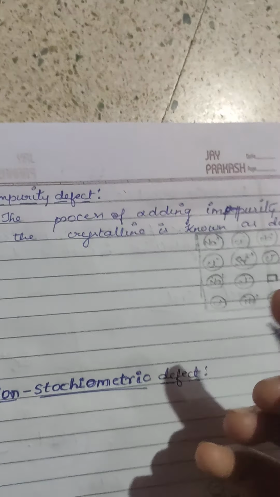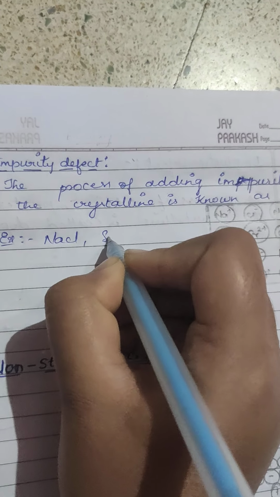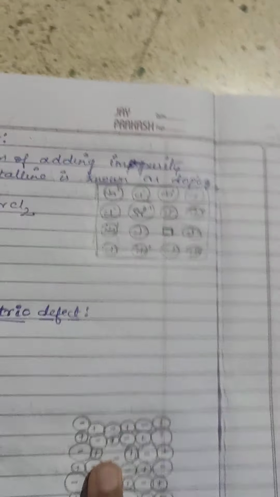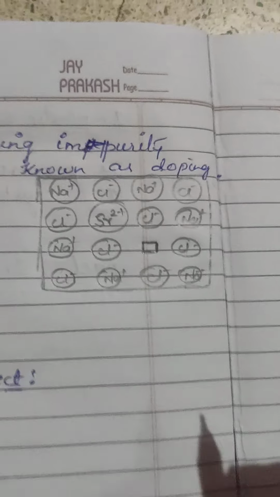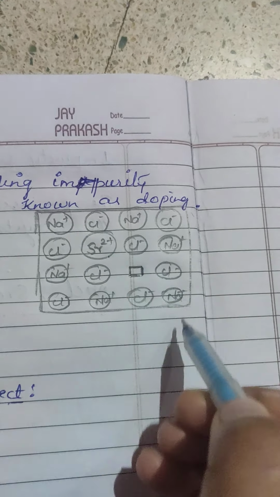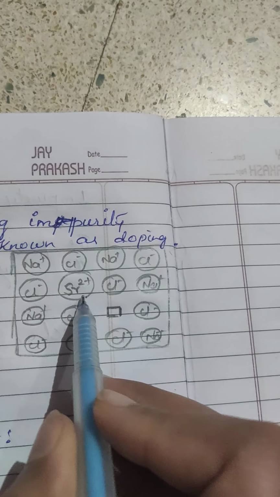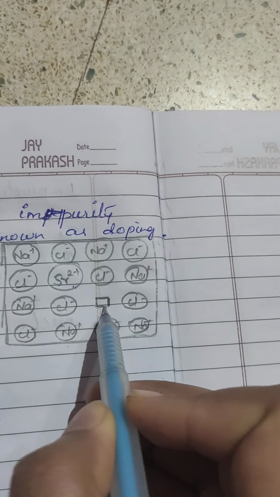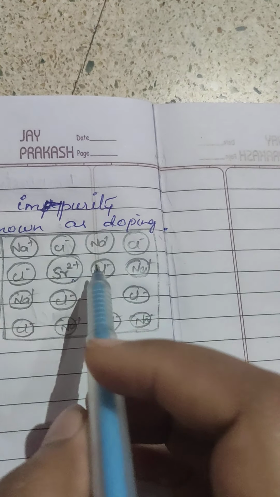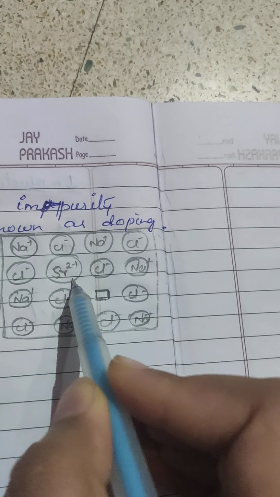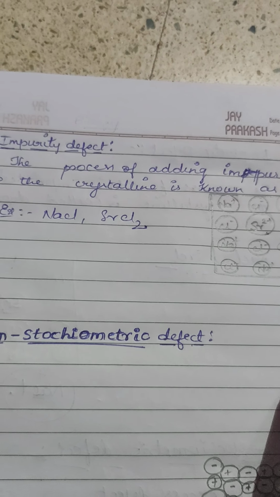And now let's take the example of NaCl and strontium chloride. Here, if this is a crystal of NaCl, and an impurity is added, for example strontium, strontium will replace two sites of sodium and occupy only one site, so the other site will remain empty. So we can say that the number of strontium ions occupied is equal to the number of empty sites. So this was about the impurity defect.